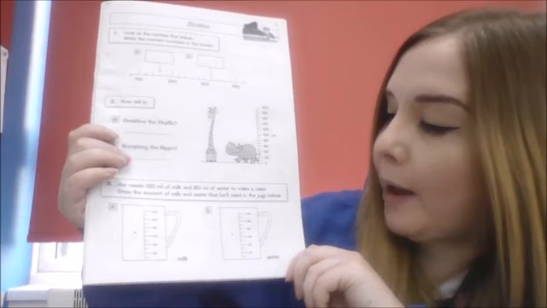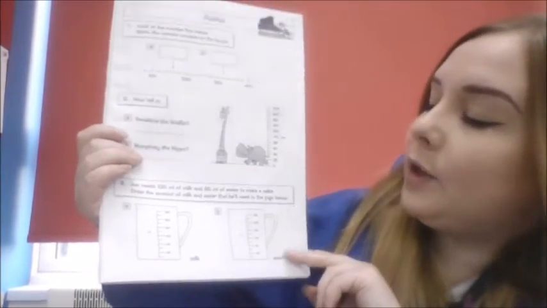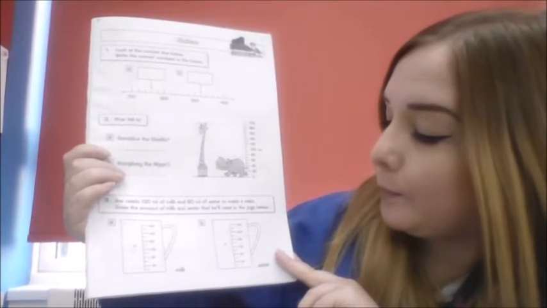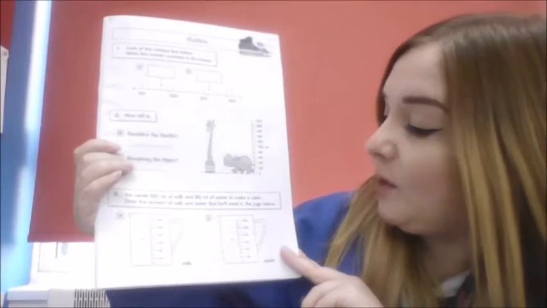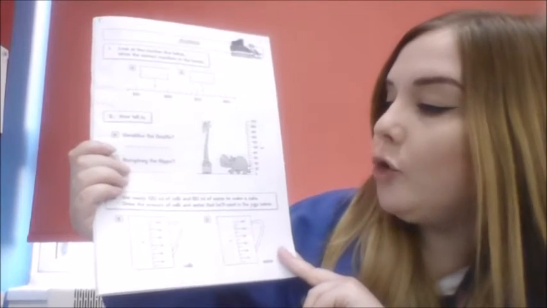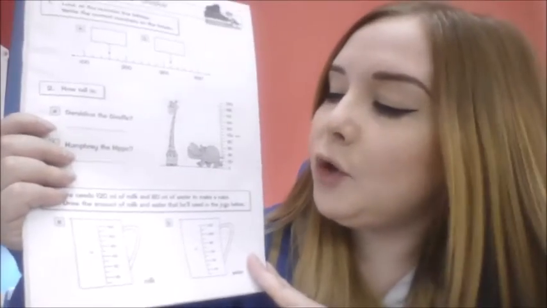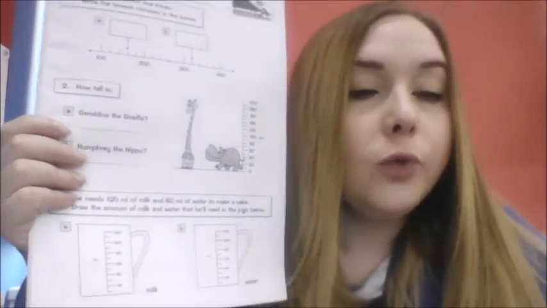Okay, now question number 3 then is asking you about measuring liquid. So it says Joe needs 120 millilitres of milk and 60 millilitres of water to make a cake. Draw the amount of milk and water that he'll need in the jugs below. So if you've got any coloured crayons to do this one with, that would be really nice. And you've got to use the scale on the jug to colour in the right amount. So let's have a little go on a whiteboard.